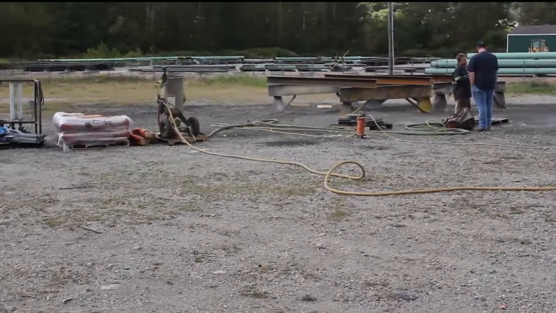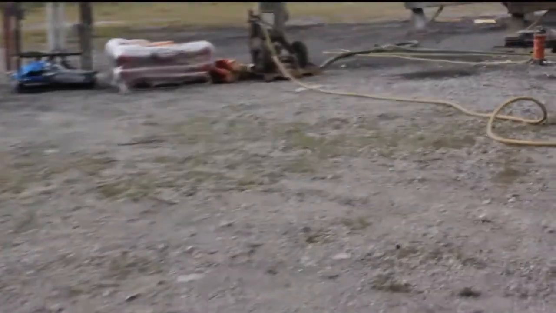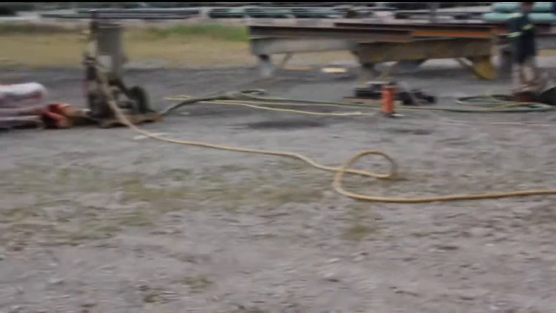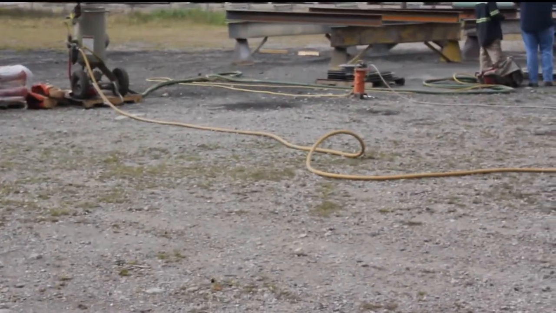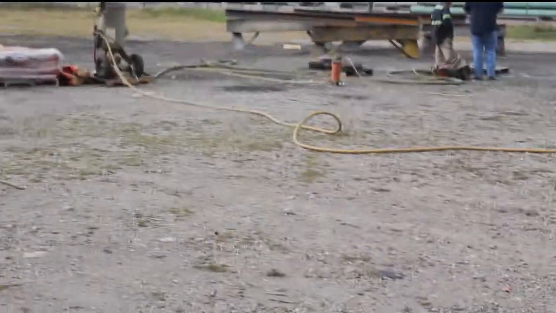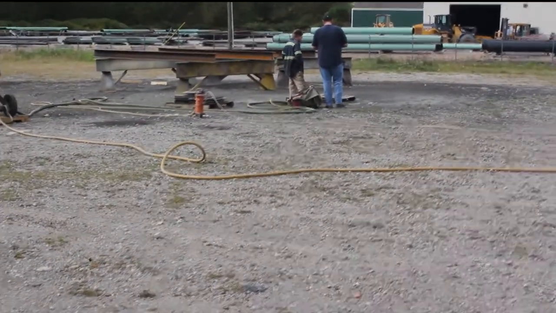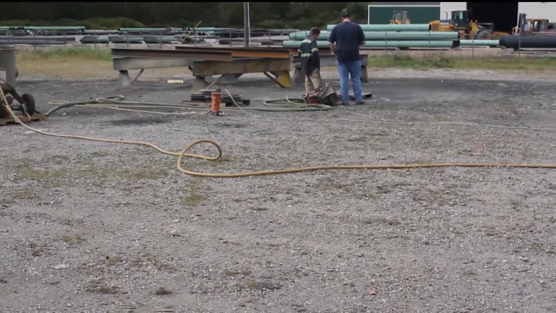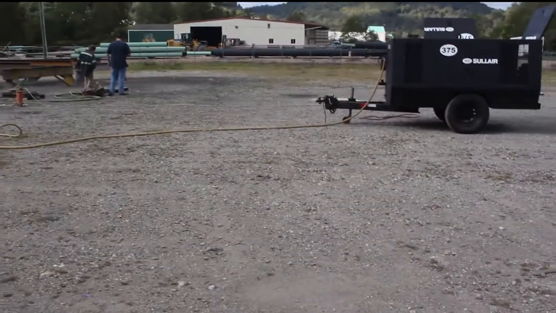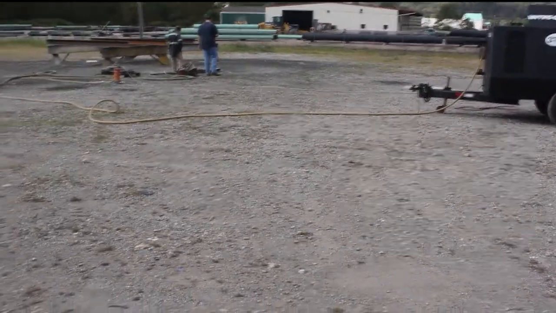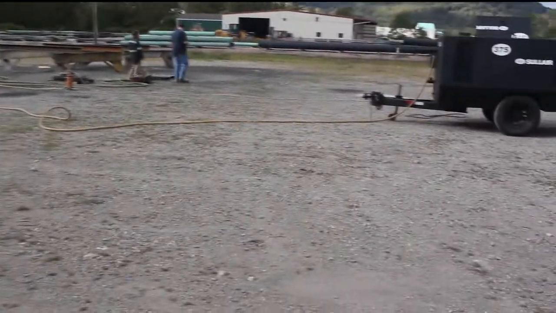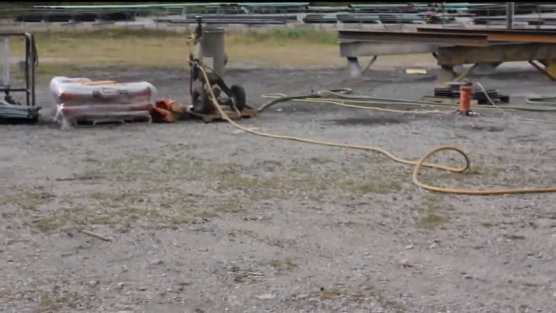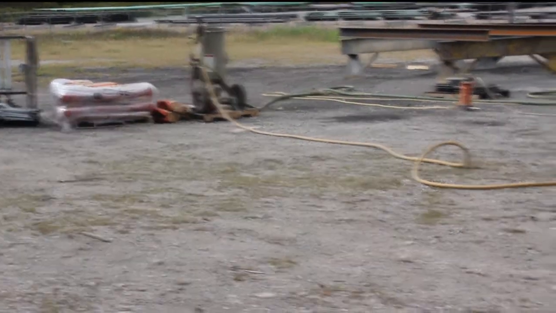The best way to size an airline, both from the compressor to the pot, and then from the pot to your nozzle, is to try to use a hose that is at least 3 times, preferably 4 times the size of your blast nozzle opening. So if you're using a 5/16 inch nozzle, you would want to consider a 1.5 to 2 inch airline. What that practically gives you is the ability to maintain high production, because it will reduce the amount of pressure drop and air volume that you lose as the air is sent to the blast pot and then out to the nozzle.